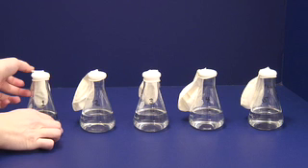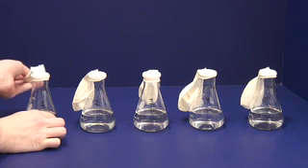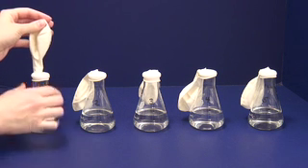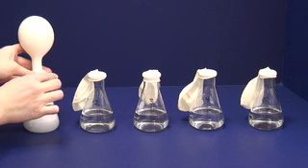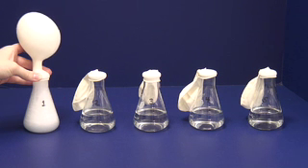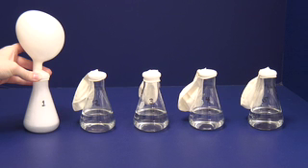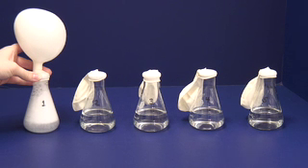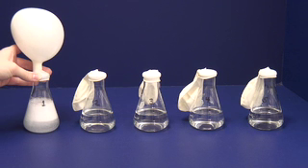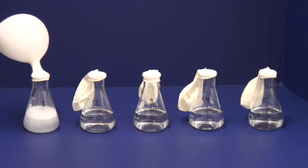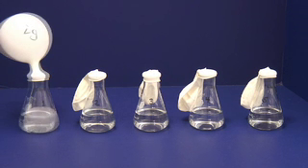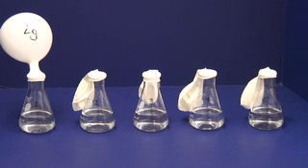This is the first flask, which contains 2 grams of baking soda. What do you predict will happen now with twice as much baking soda?